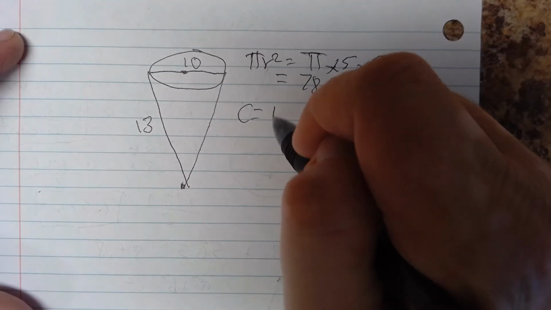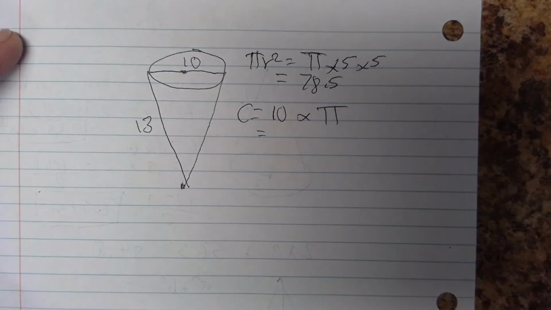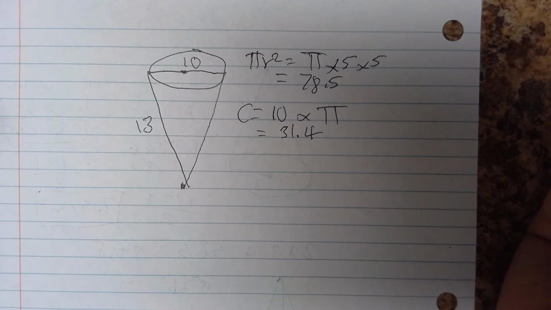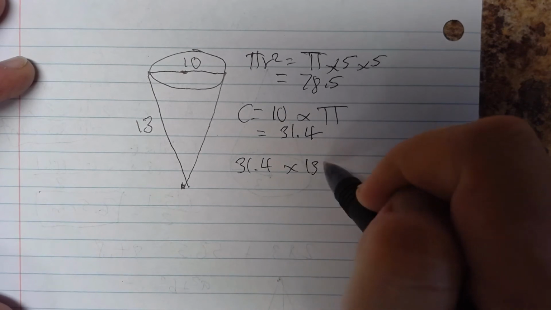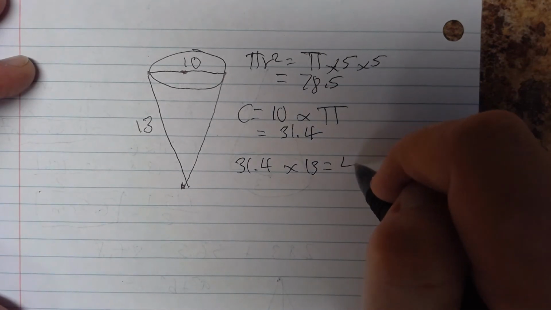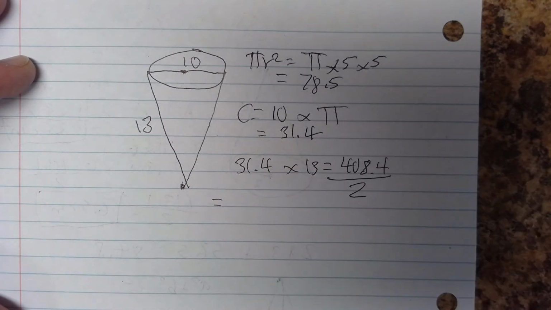And now circumference equals diameter 10 times pi. 31.4. Times slant height, 13, 408.4. Divide by 2. 204.2.